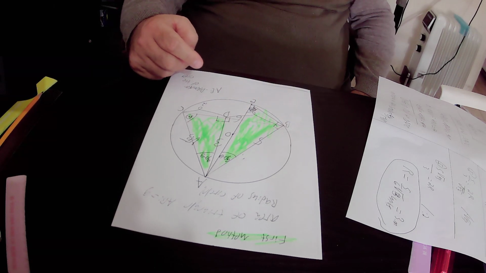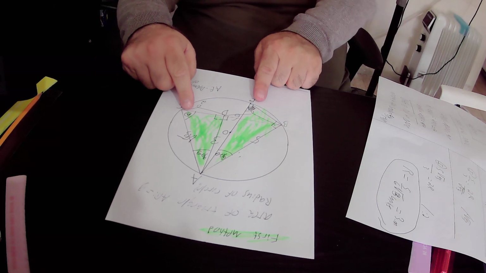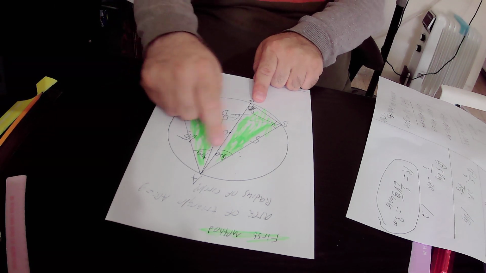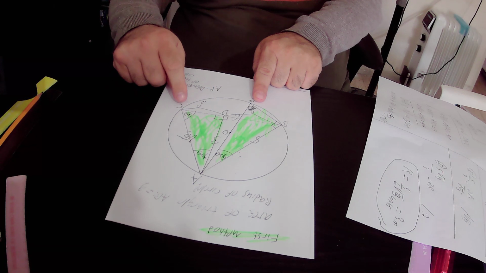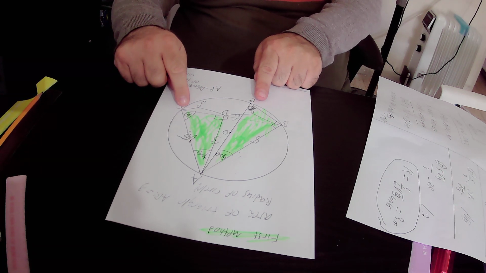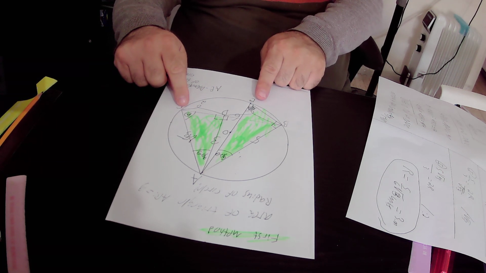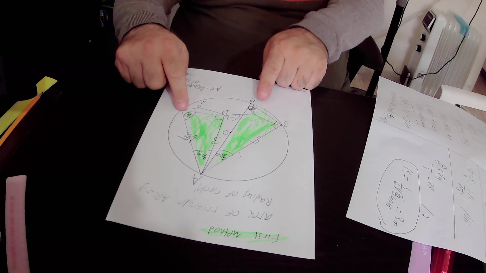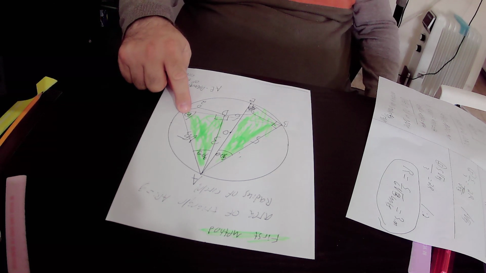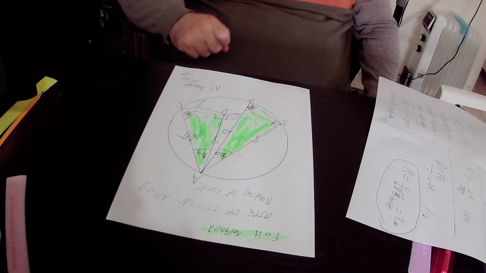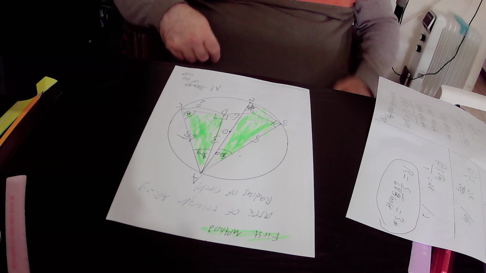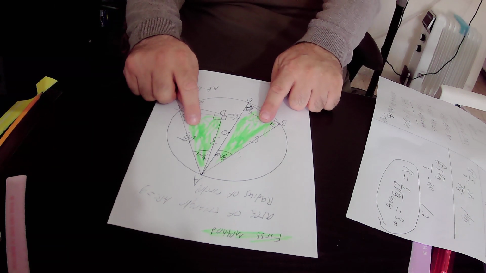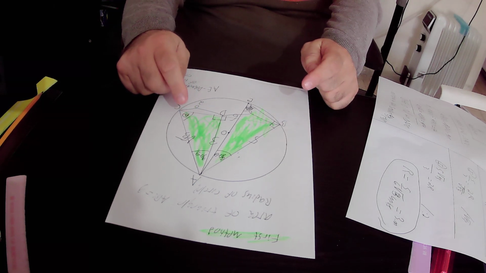Here those two angles both rest on chord AB, therefore they must be equal to each other. So angle ACB equals angle AEB. If one angle equals theta, then the other angle must also equal theta. Then we proved that those two triangles are similar to each other.